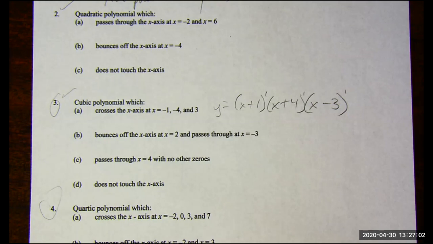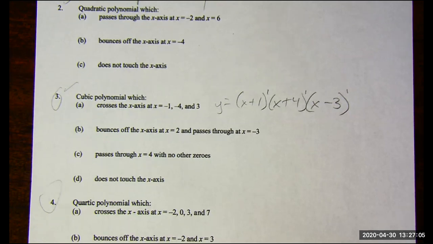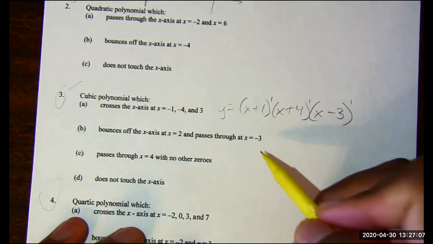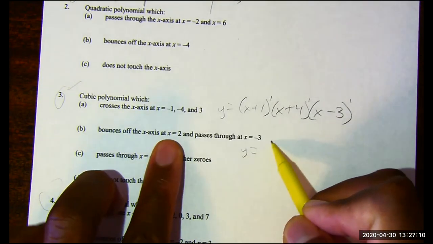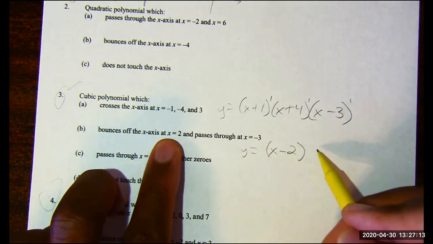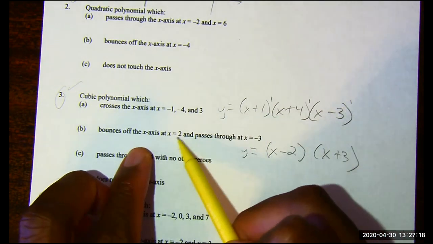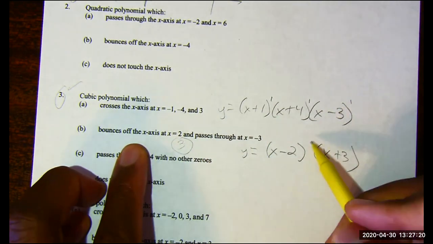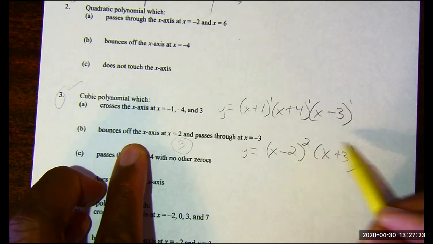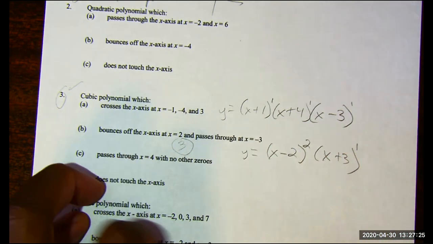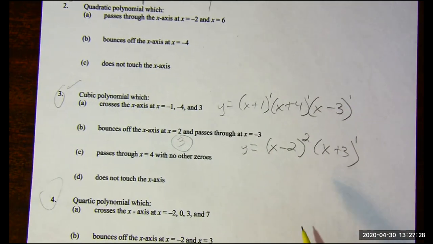Let's jump into B. Bounces off the x-axis at x equals 2. So what I'm going to do is set up my roots. (x minus 2) times (x plus 3). It's cubic, so it needs to be of degree 3. Bounces, it has to be even, and passes through. This, I think, is the only answer because it has to be cubic. That's our constraint. 1, 2, 3. If this was 4, yes, it would bounce, but we would be left with a degree 5 polynomial, which won't satisfy this cubic situation.